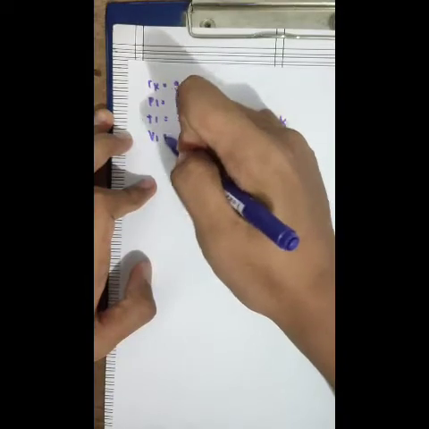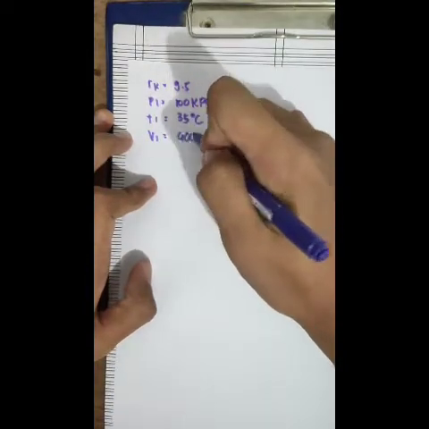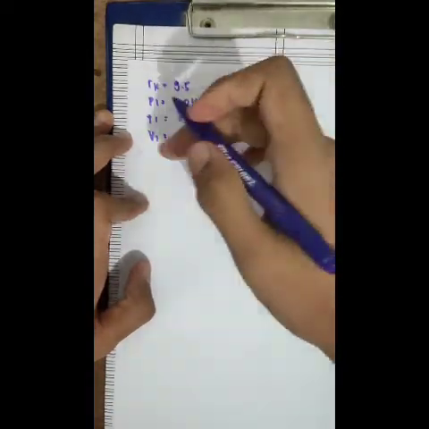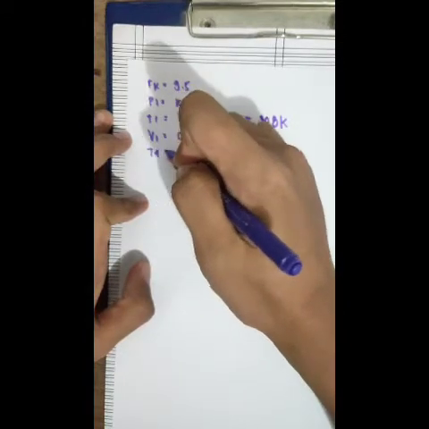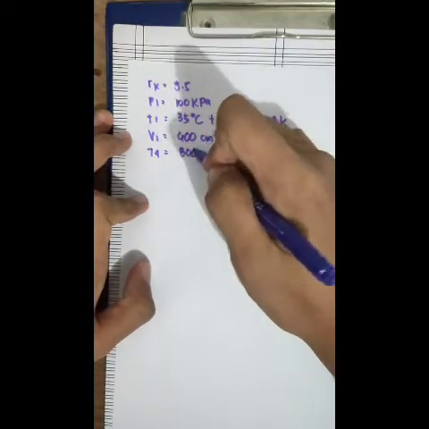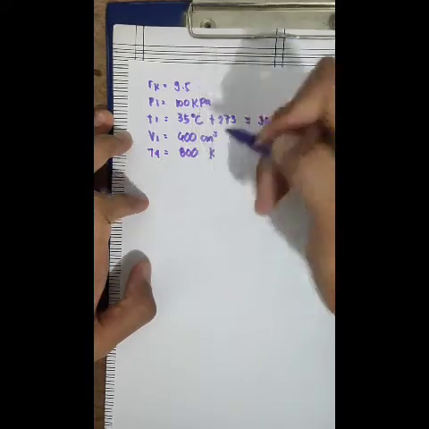Next given is the volume 1, which is 600 cubic meter, and T4 is equal to 800 Kelvin.